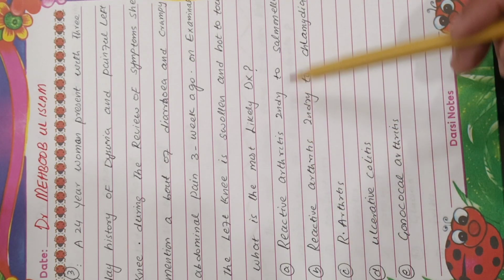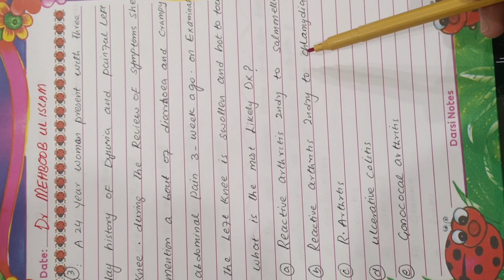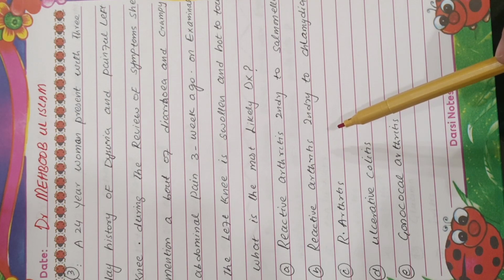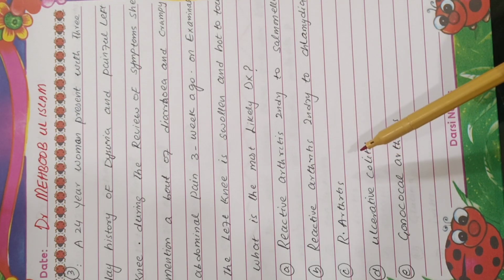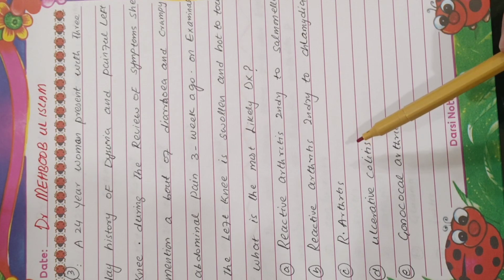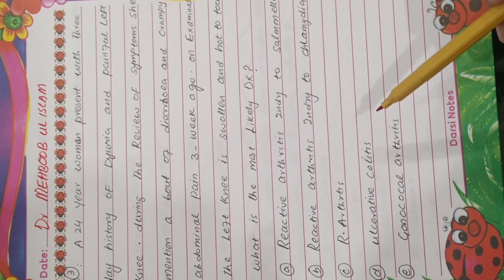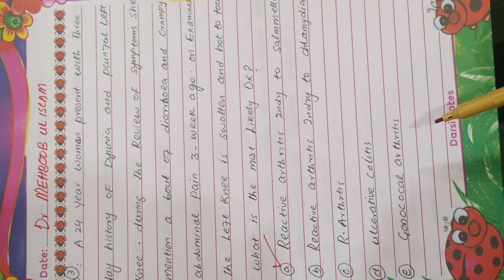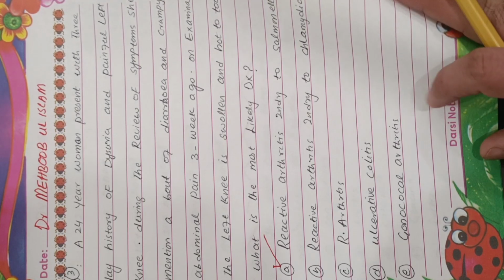Option A, reactive arthritis secondary to Salmonella. Option B, reactive arthritis secondary to chlamydia. What do you think? It is reactive arthritis from post-diarrheal illness. The organism responsible for reactive arthritis after diarrhea is first Salmonella, second Shigella, third Campylobacter and Yersinia. So option A is the correct answer. It is reactive arthritis from diarrheal illness, that is Salmonella.